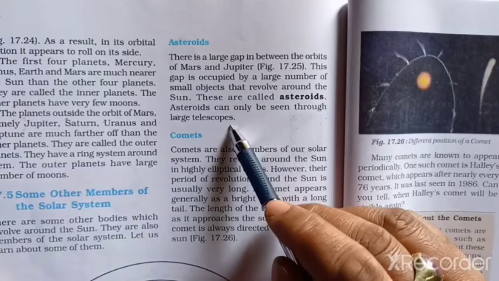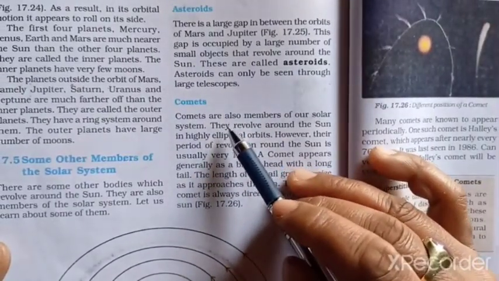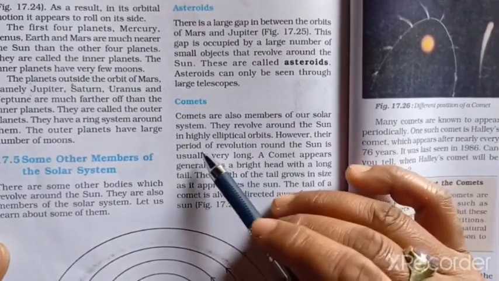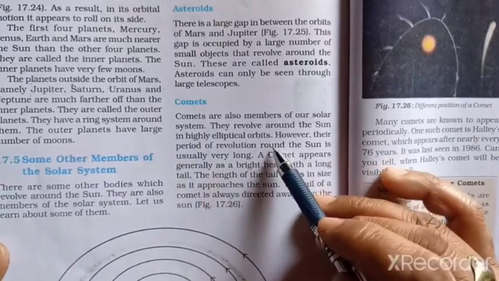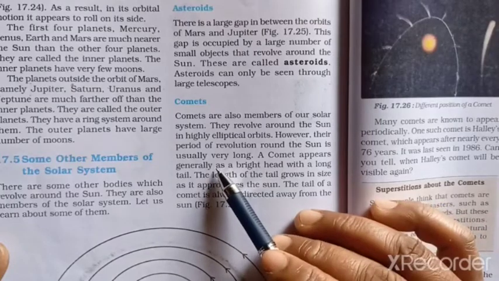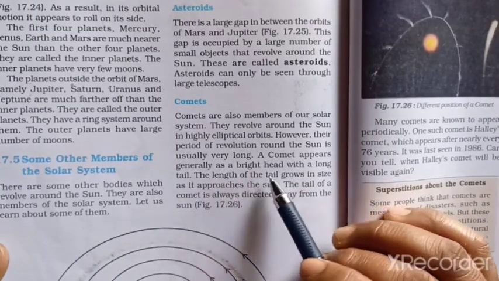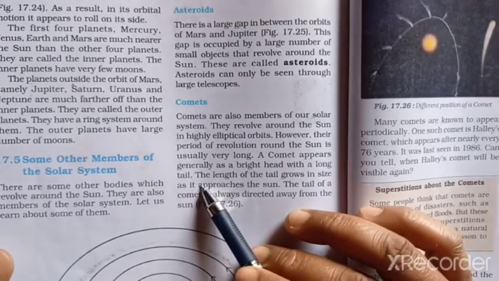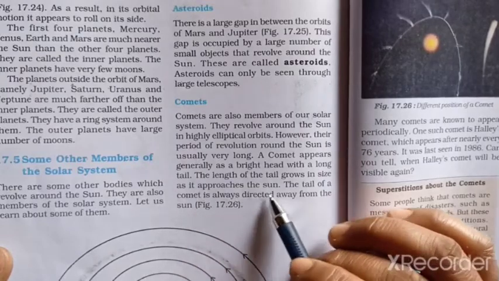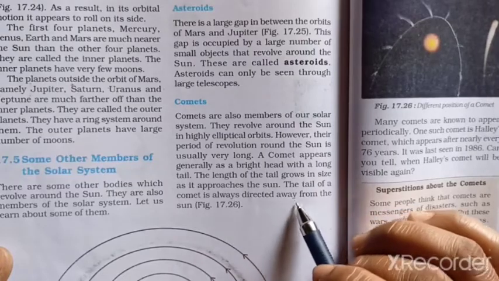Asteroids can only be seen through large telescopes. Here, let's see comets. What are comets? Comets are also members of our solar system. They revolve around the sun in highly elliptical orbits. However, their period of revolution around the sun is usually very low. A comet appears generally as a bright head with a long tail. The length of the tail grows in size as it approaches the sun. The tail of a comet is always directed away from the sun.